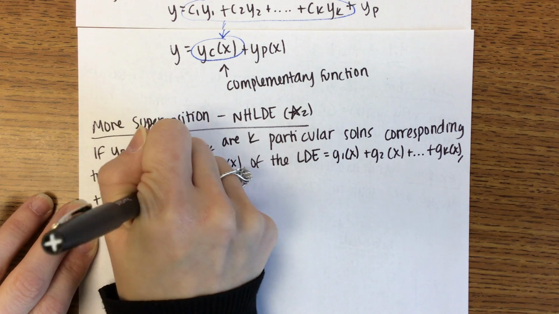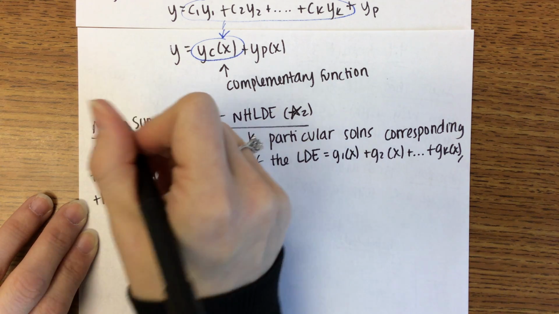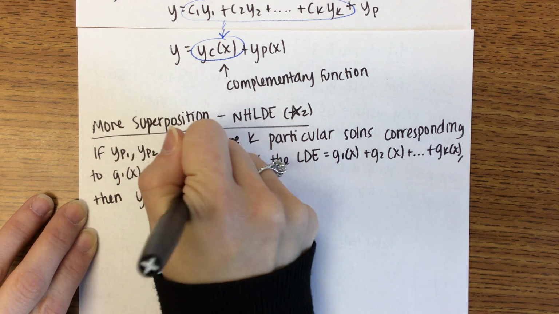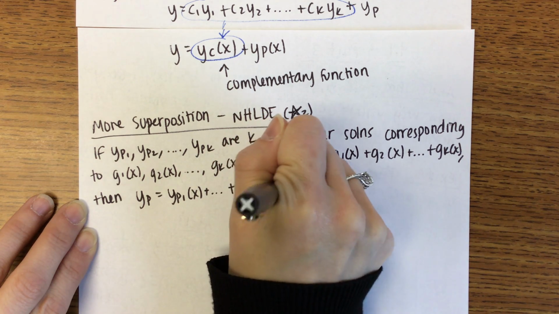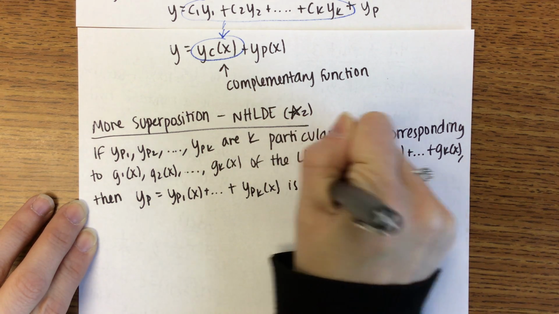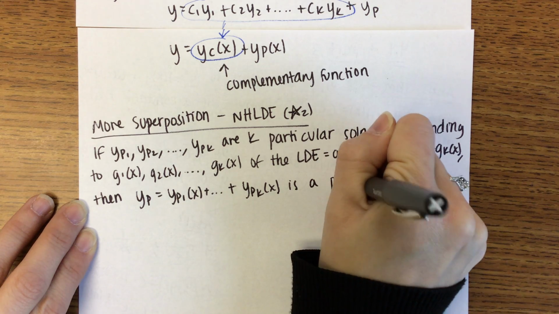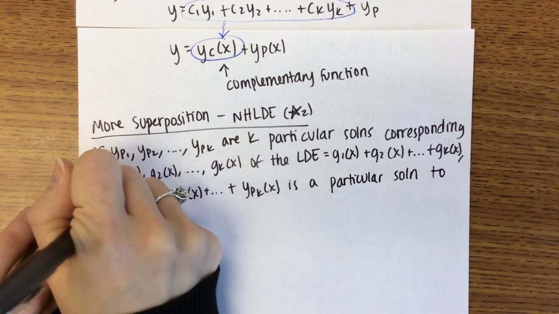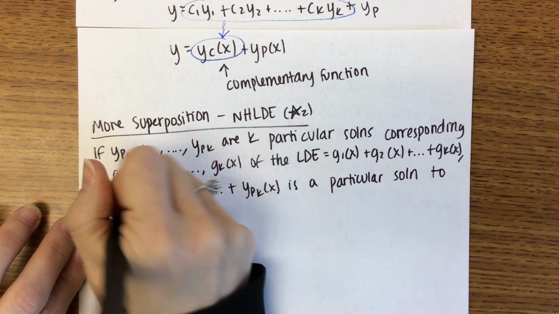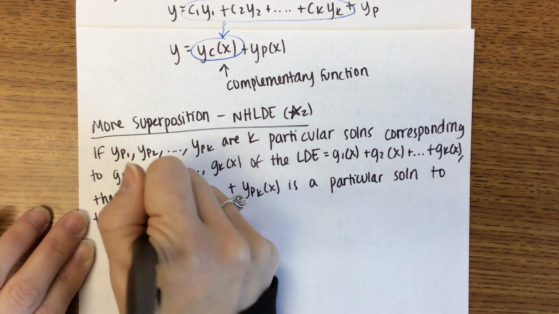Then y of p, which equals y of p1 of x plus all the way up to y of pk of x, is a particular solution to the linear differential equation.